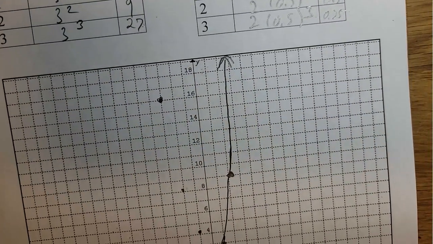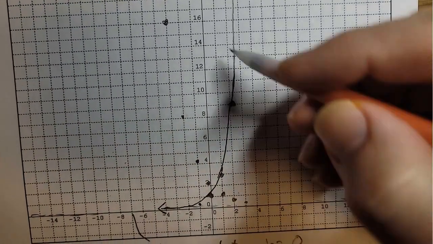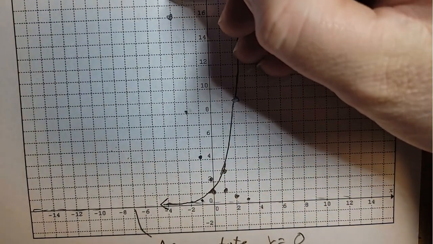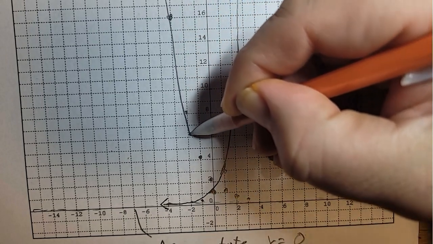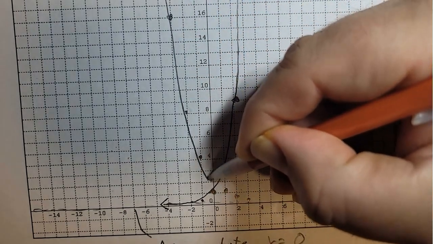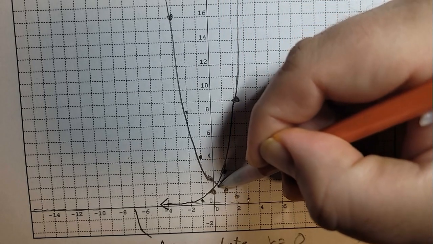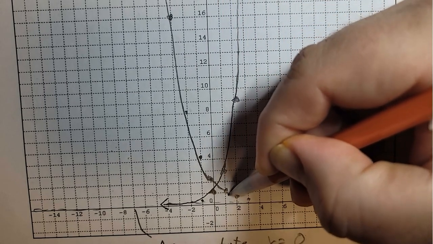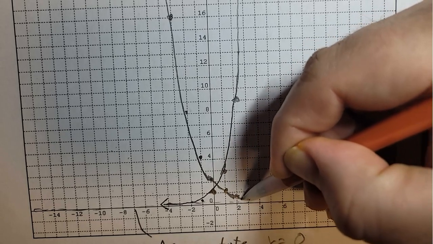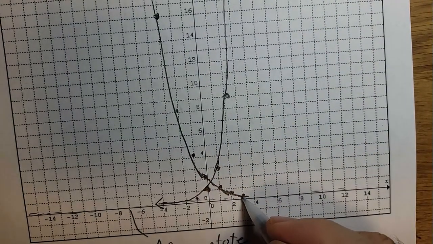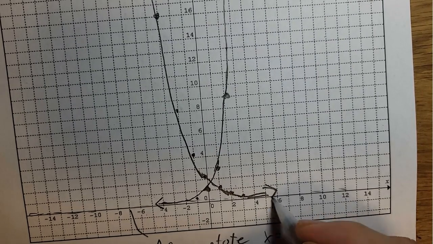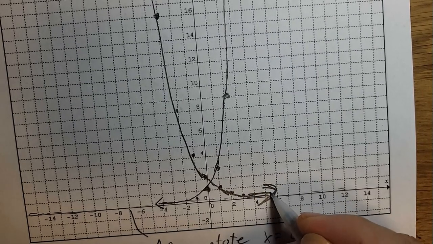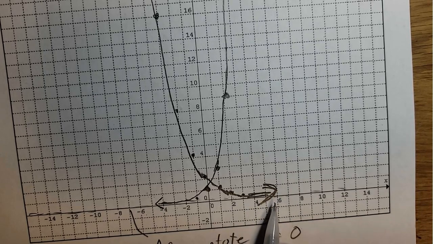We connect the points and draw the curve like this. It's going to curve around here, through this point, curve here, and make sure I curve it through there. And it's not going to go below that asymptote. It's going to stay above that asymptote. We're going to put an arrow there. It's never going to go below that asymptote. We put an arrow.